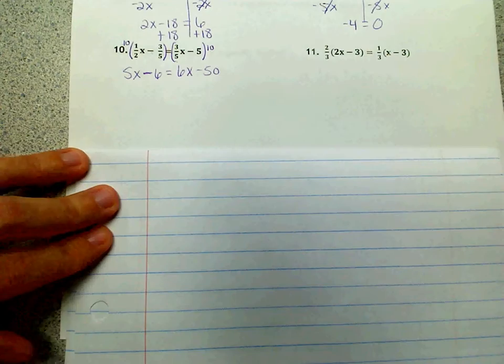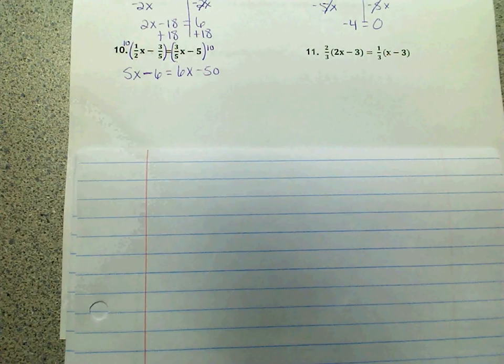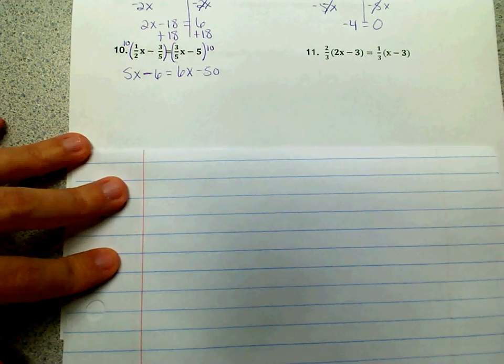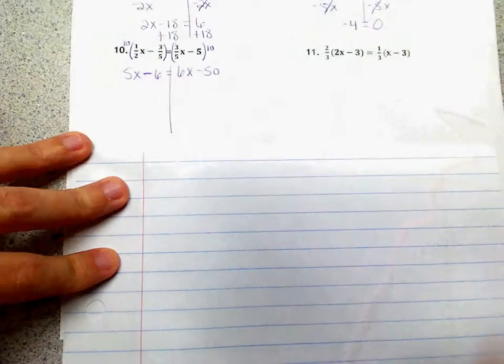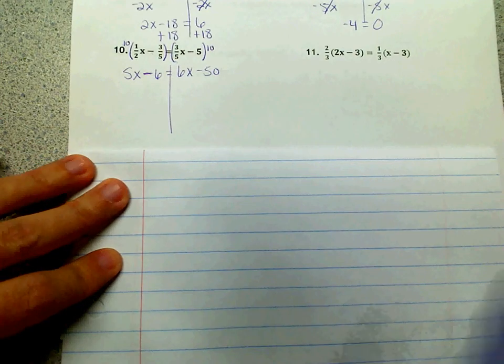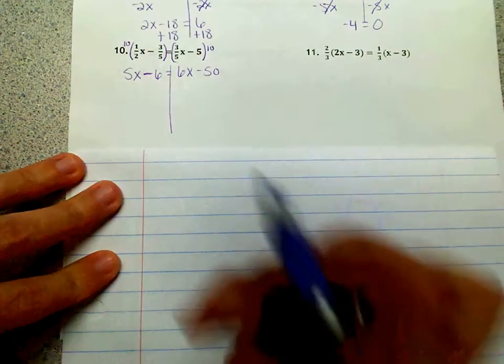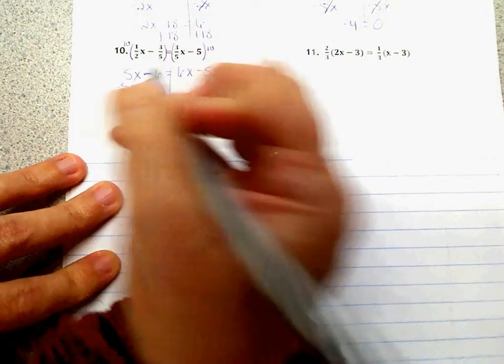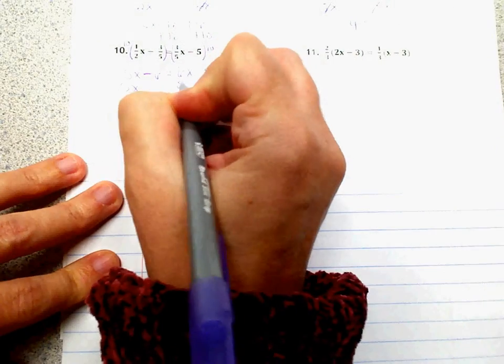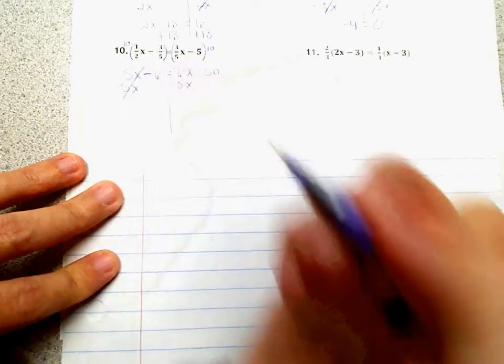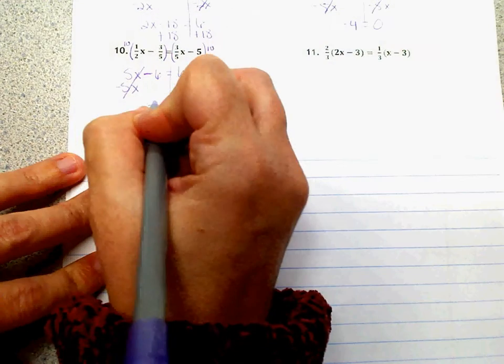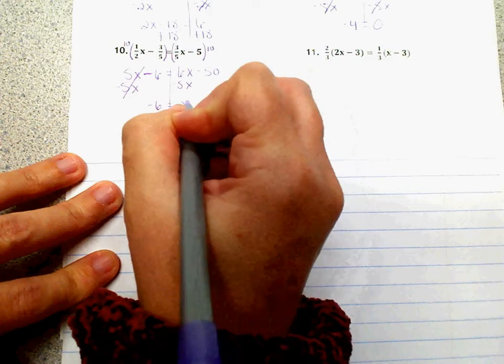So now we got rid of the fractions, and now it looks just like all the problems that we've worked previously. So we can separate the left side and the right side. 5x is smaller. That's just what I prefer. It doesn't matter. So I'm going to subtract it on both sides. So this side gives me -6. Over here I get x minus 50.